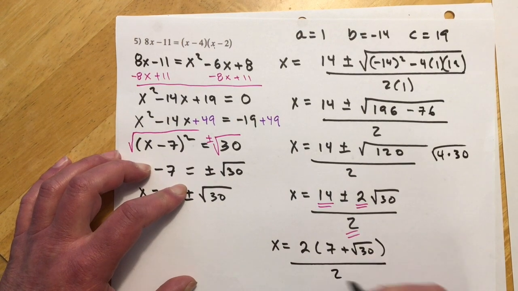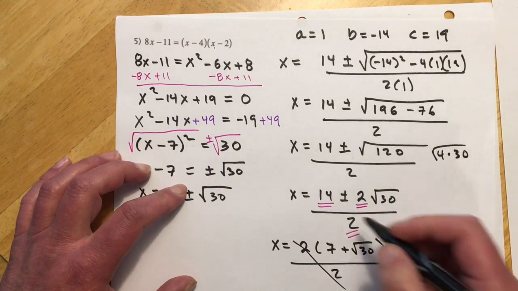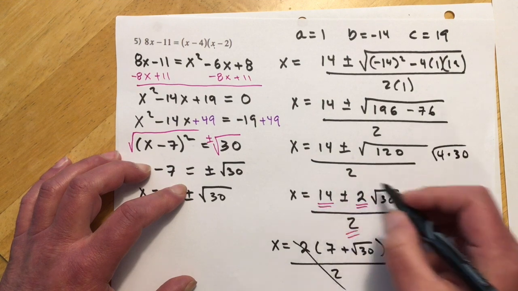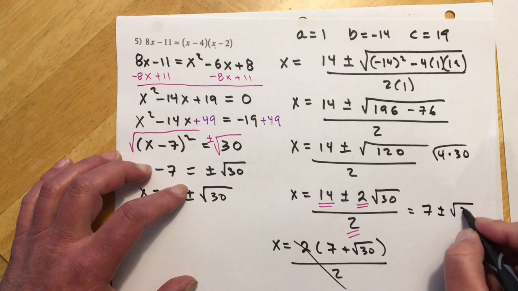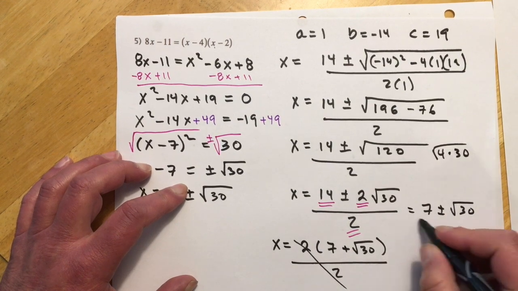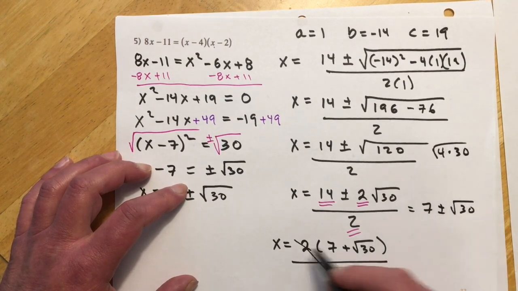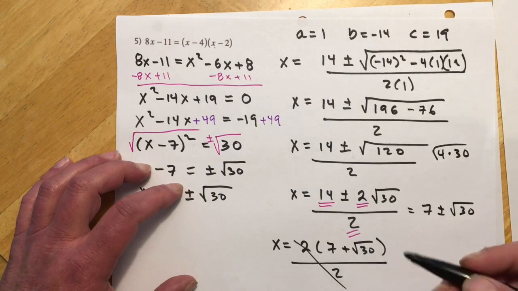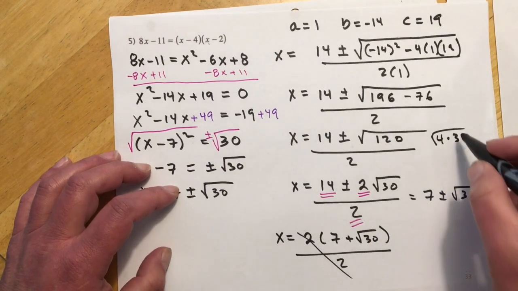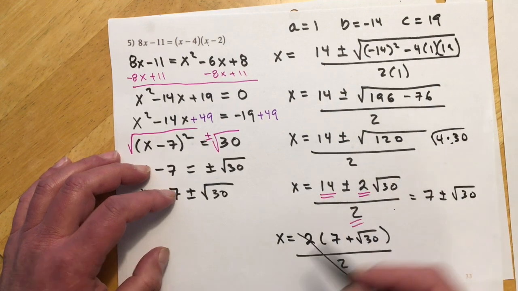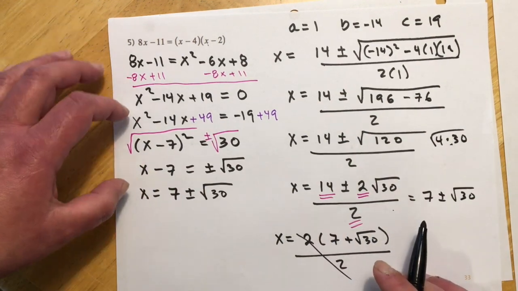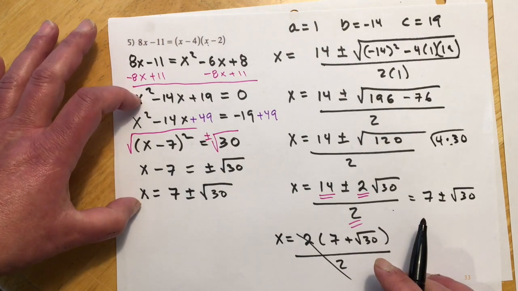And then that allows me to cancel. But again, when I'm doing it, I just think: 2 goes into 14 7 times, 2 goes into 2 once, and 2 goes into 2 once, so I wouldn't put it over 1. But because I can factor, I am allowed to cancel, and I do need to reduce. So it's those last two steps, the simplifying the radical and then the reducing, that tend to get people. And that's where, remember, this one started right here, basically.